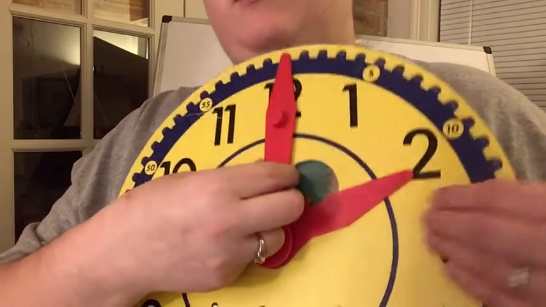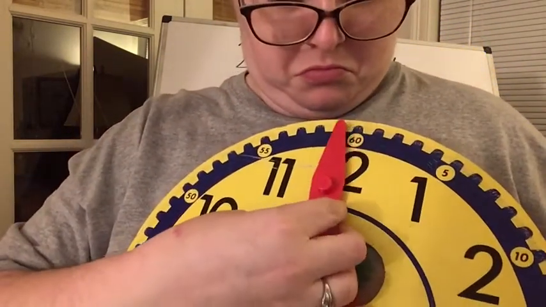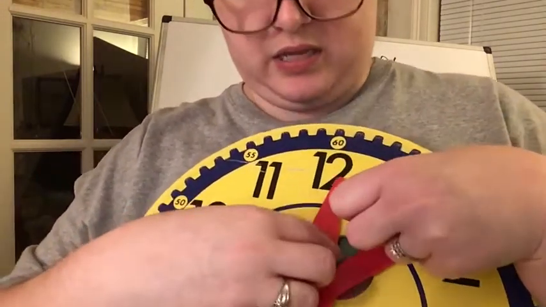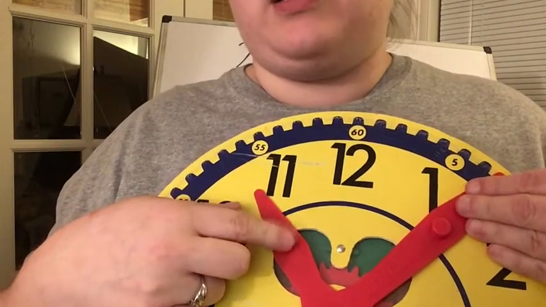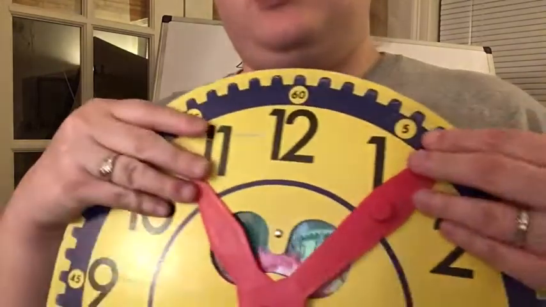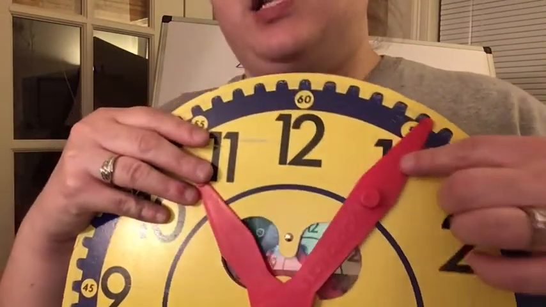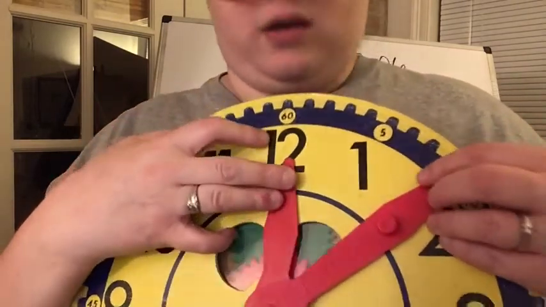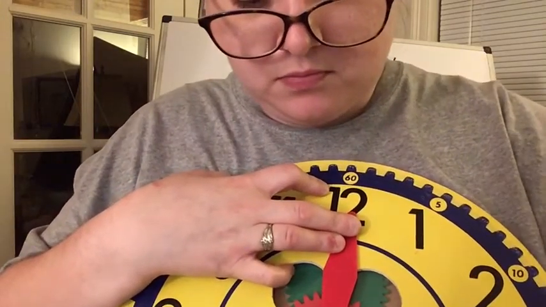Okay, I'm going to do another time. Remember, tell me what these hands are. The short hand is the hour hand. That's the one you read first because it's bossy and it wants to go first. The long hand is the minute hand, okay? And that is the hand you're going to use to read the nearest minute. Okay, so here's 12. Let's do, here's one.